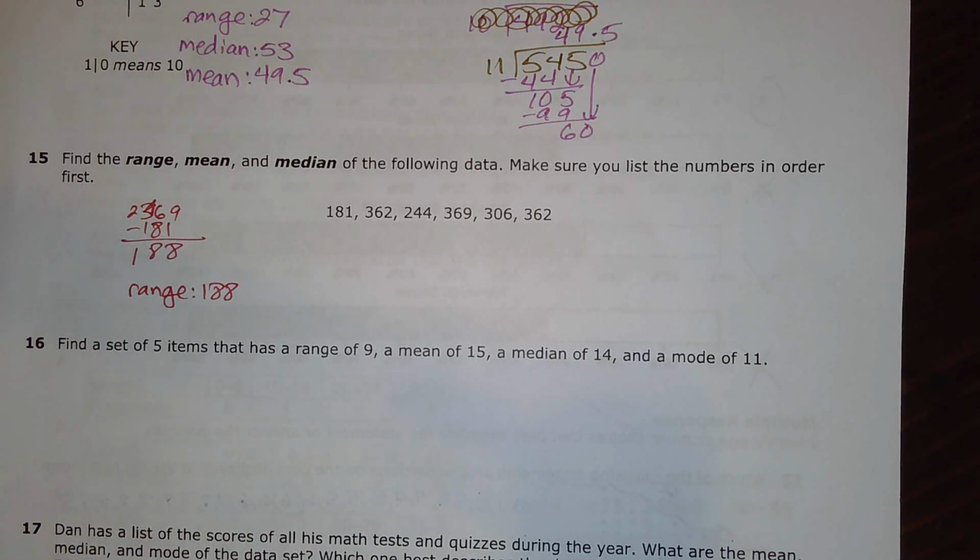One second. Just got a text message. Sorry about that. 181.